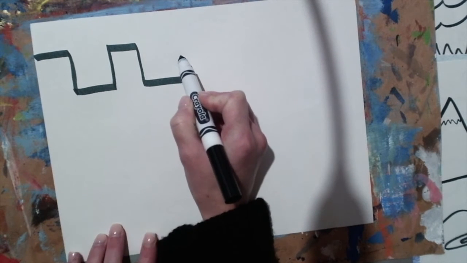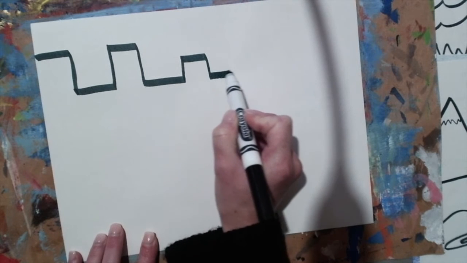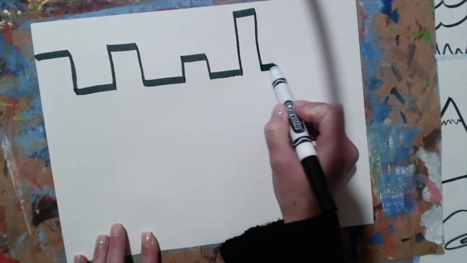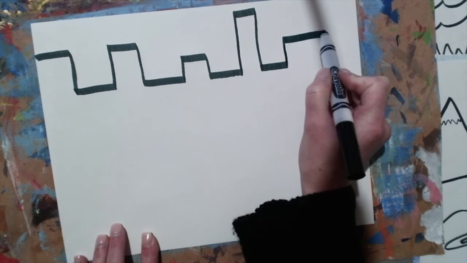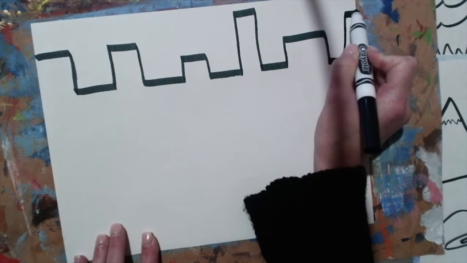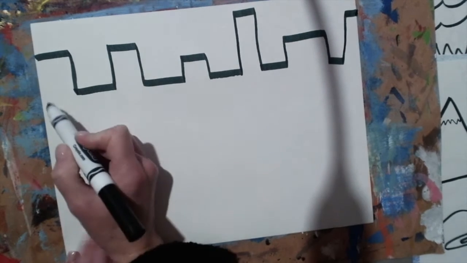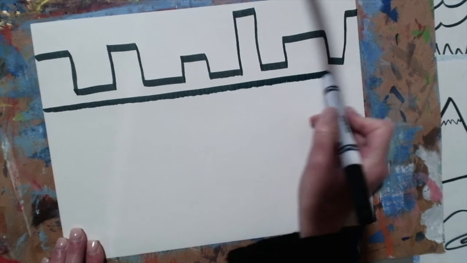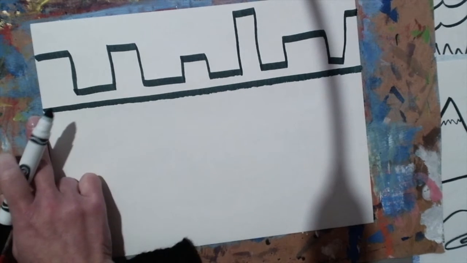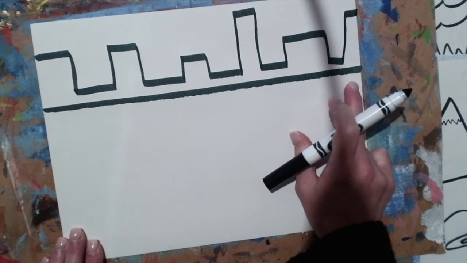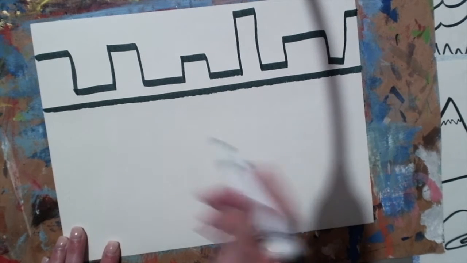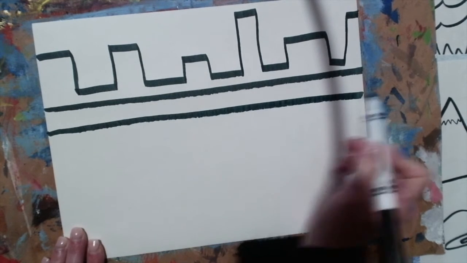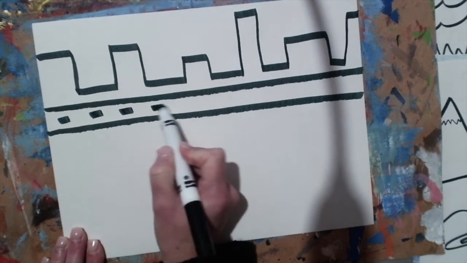Now, maybe you want your buildings to be different sizes. You can change the height of some of these and the width of them if you want to get a little bit more fancy with your buildings. Now underneath, I want to make a sidewalk. So I'm going to do a straight line all the way. Notice I'm starting in the beginning and going all the way to the other side of my paper for each line I draw. And then I can do another straight line and do that broken line down the middle to make it look like a road.